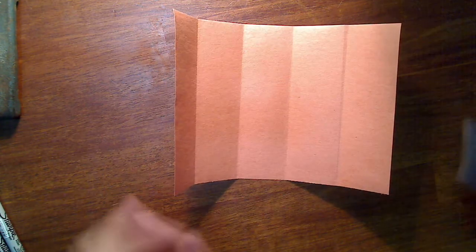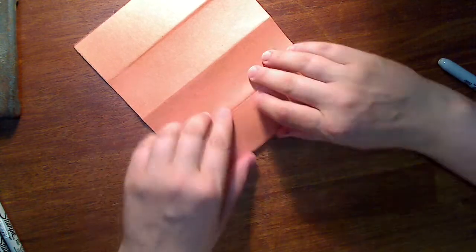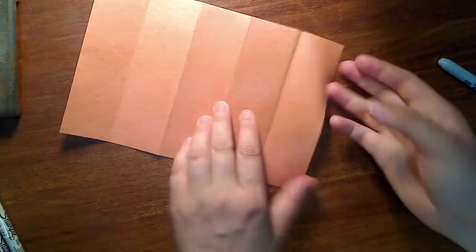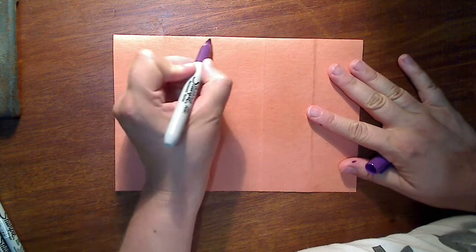Now, like before, a reverse fold will help them sit flat. There we are. Sits nice and flat now. And I'm going to frame one of these. So I'm going to choose the middle one.